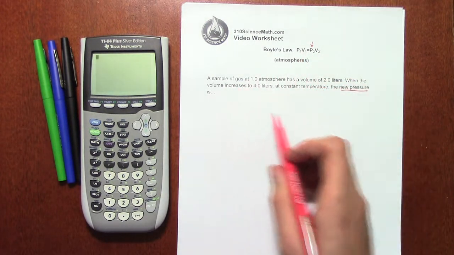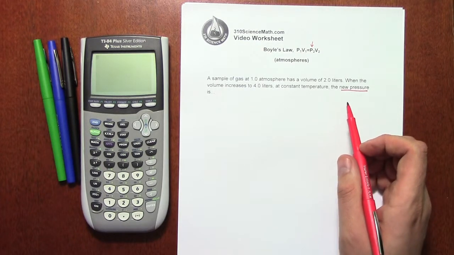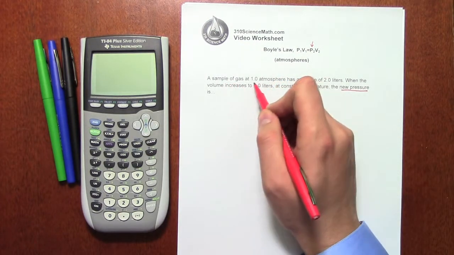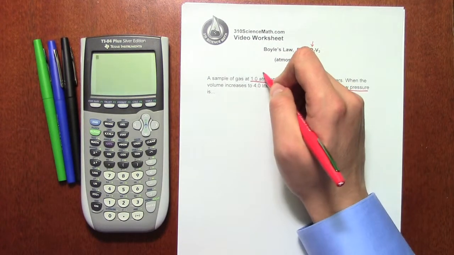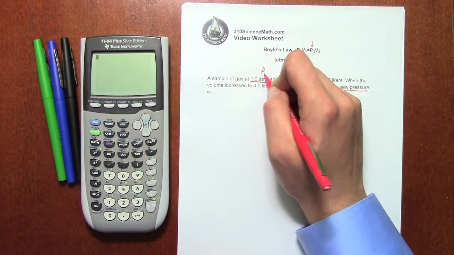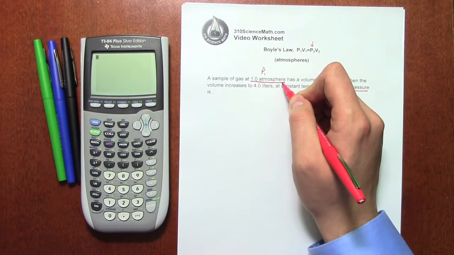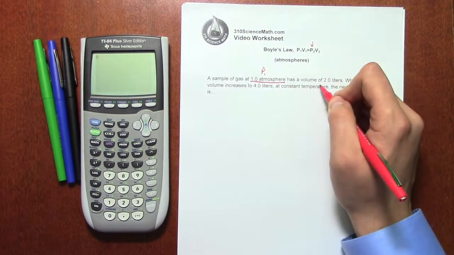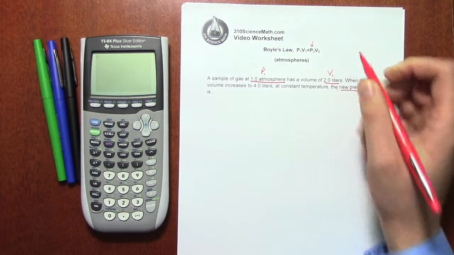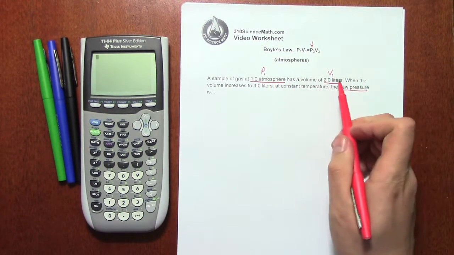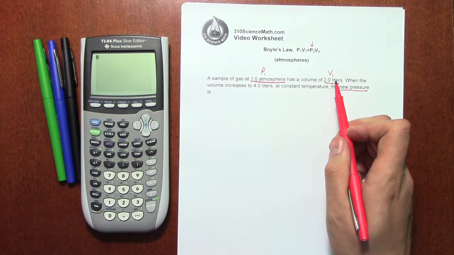So let's look and see what information we can gather from the problem. First, it says that a sample of gas is at 1 atmosphere. All right, well, since it's our starting conditions and we're dealing with atmospheres, that's a unit of pressure. Over here, the volume is 2 liters. So that's V1. So between these two things, we know what the starting conditions are.